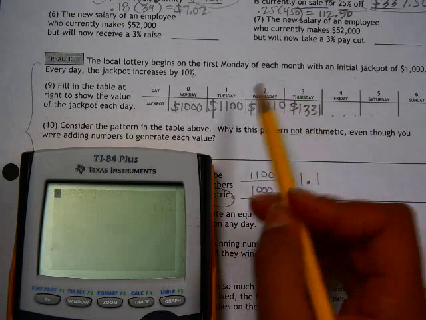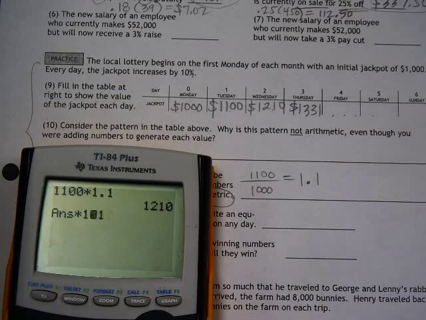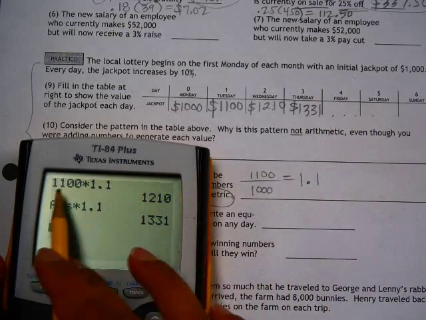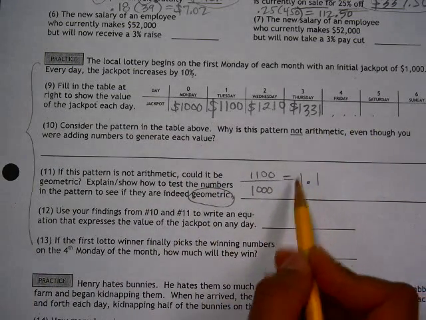Now, we need to make sure that it's a constant multiplier or a common multiplier, otherwise it's not geometric. So you can always just double check. If you take 1,100 and multiply by 1.1, you get this value, and if you multiply by 1.1 again, you get the next value, and so on. So here, this is proof that it is geometric, because you're constantly multiplying by this number.